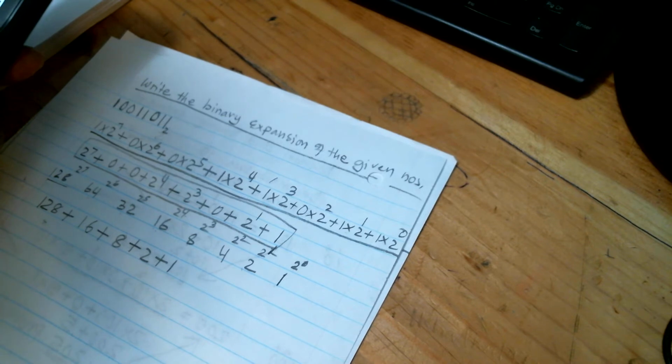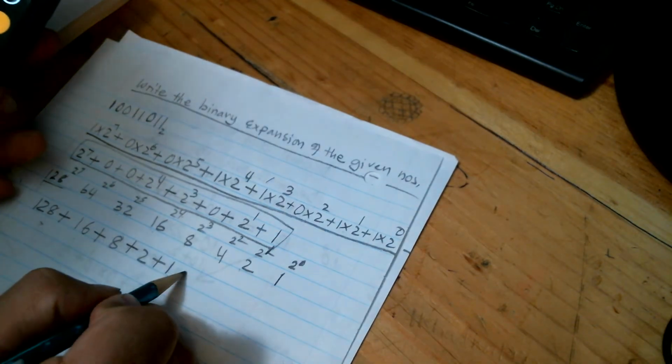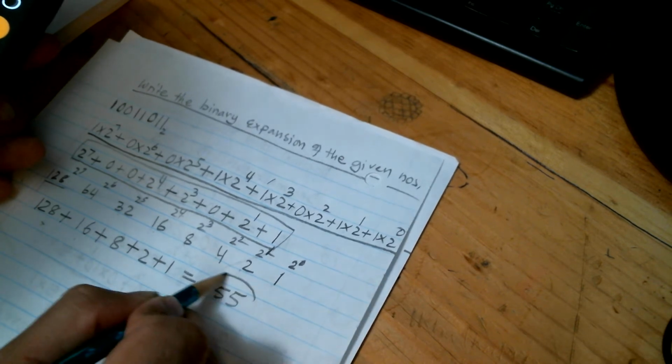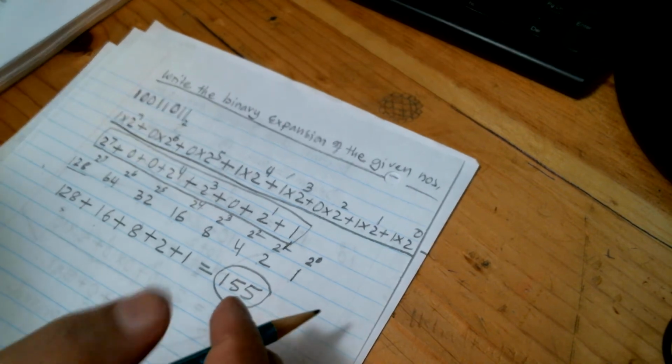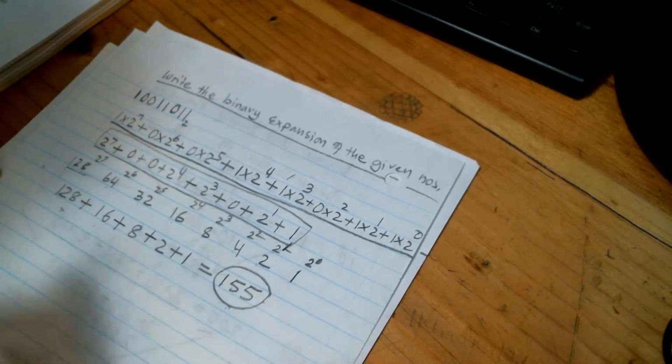Okay, to make sure: 128 plus 16 plus 8 plus 3. So this equals how much? We get 155. Okay, so this is our decimal number. You remember, this is our decimal number.